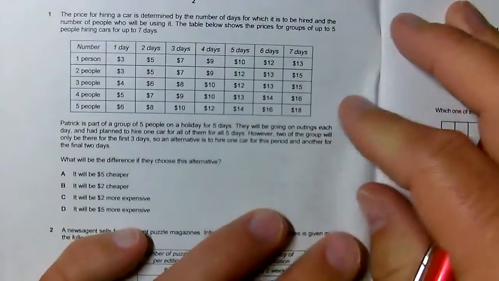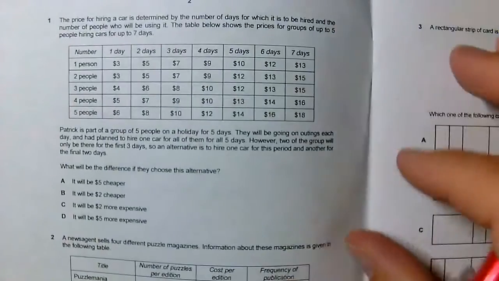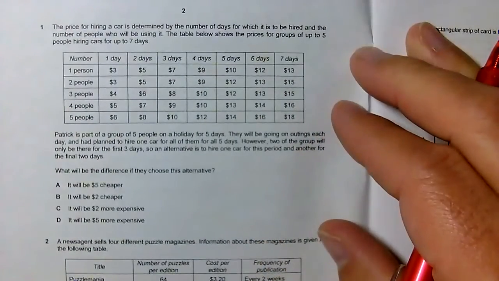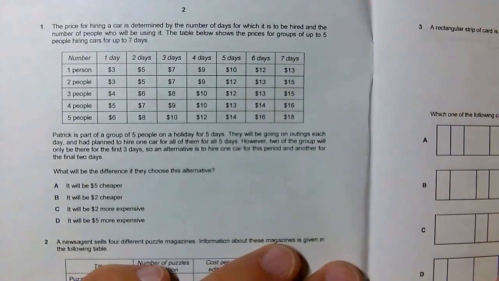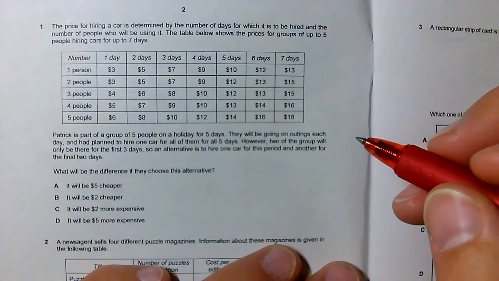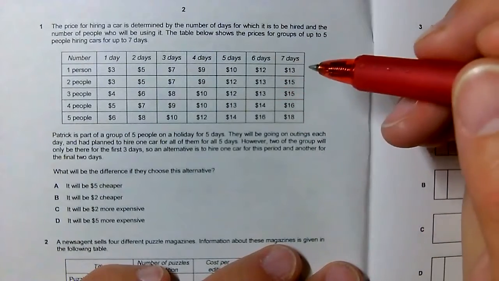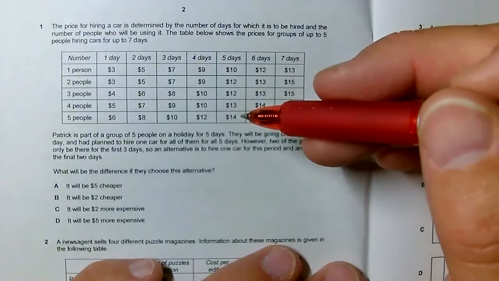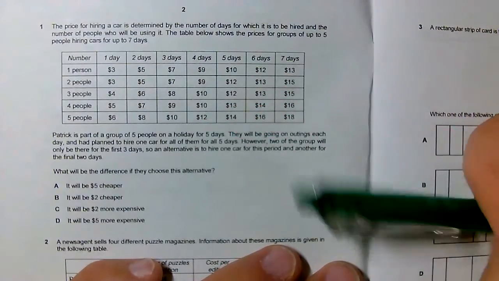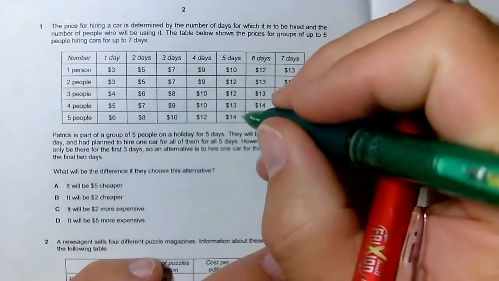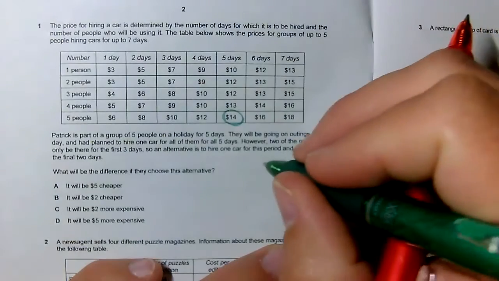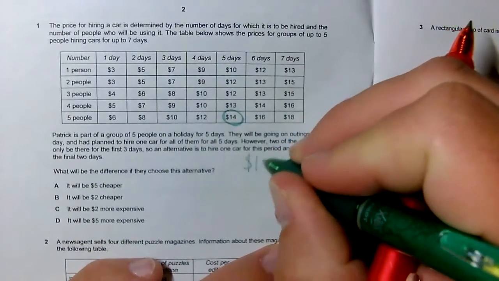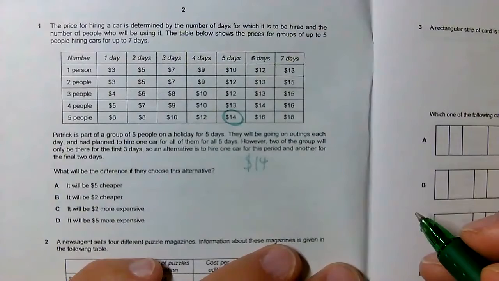Now, on number 1, you had a chart. On that chart, they told you a lot of information about, basically, it's like renting a car. Again, some of the terms and stuff that they use are a little bit different, but it's essentially renting a car. So they tell us, first off, that they originally planned to rent a car for 5 days for 5 people. If we look at that price, that is $14 to start with. So that's our starting point. That's for 5 people in 5 days.